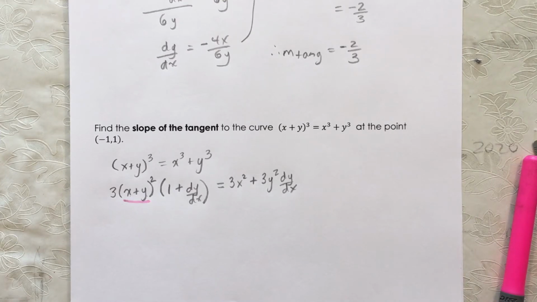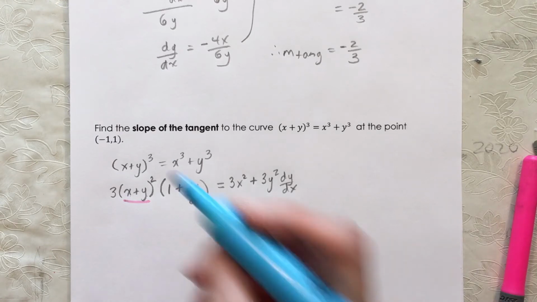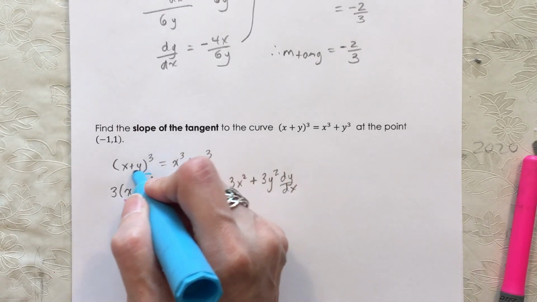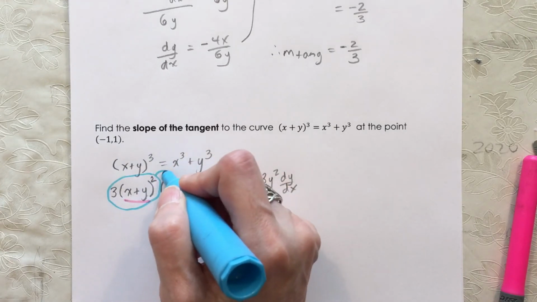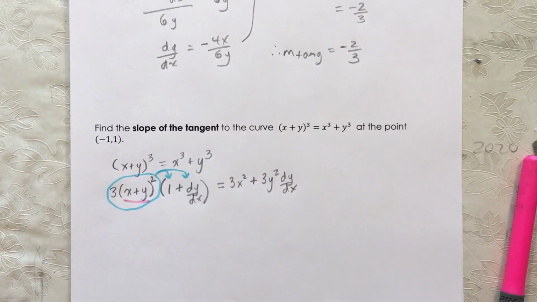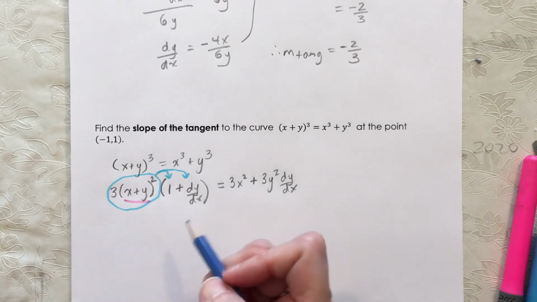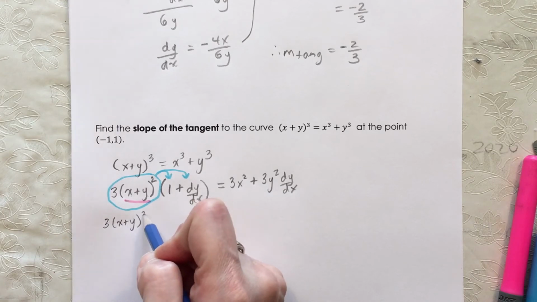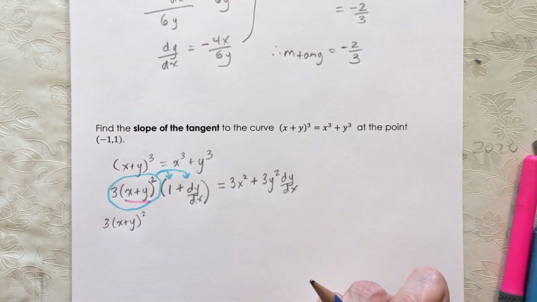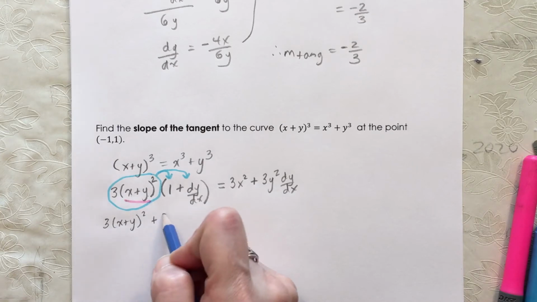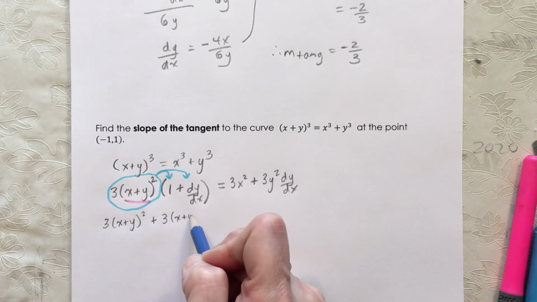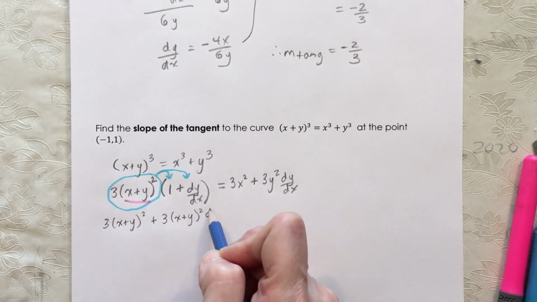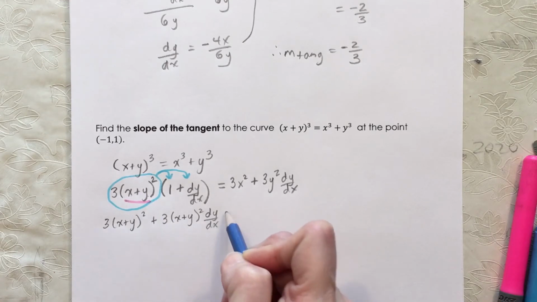All right, so we can use the distributive property to multiply this by each part of that. So only one of them will have a dy by dx attached to it. So if we do that, we get 3 times (x plus y) squared times 1, so that's just 3(x plus y) squared, plus 3(x plus y) squared dy by dx.